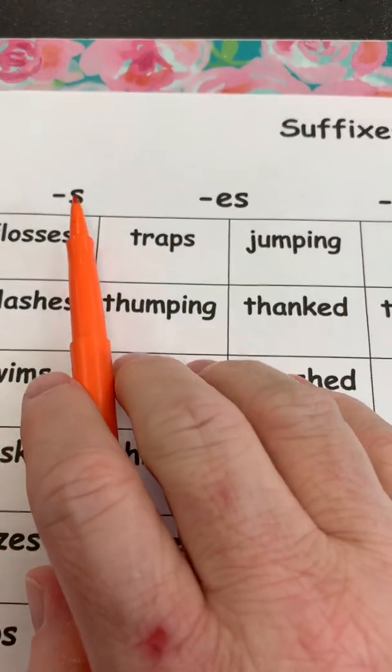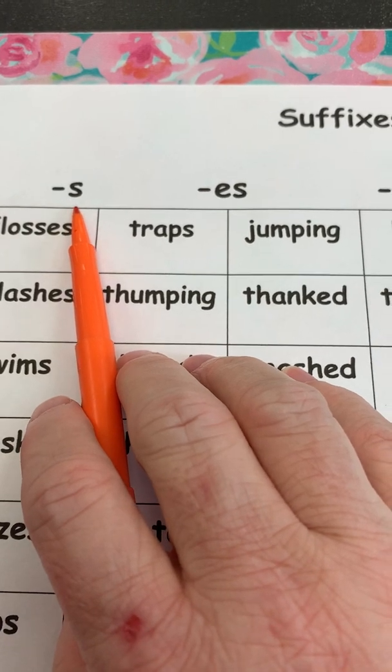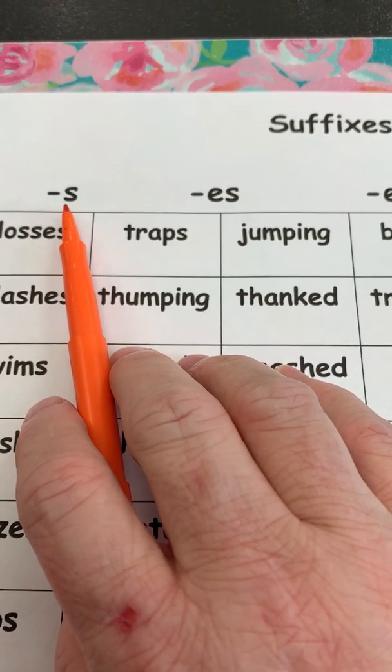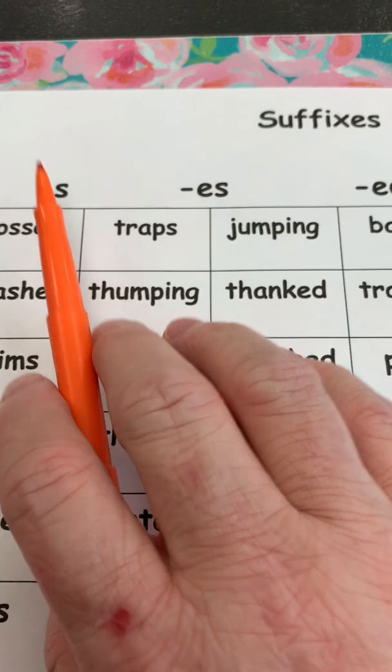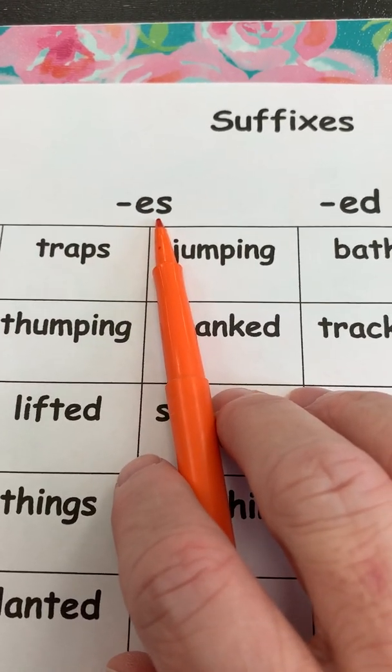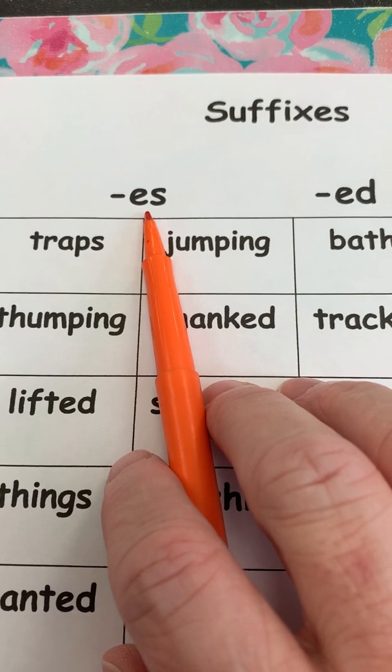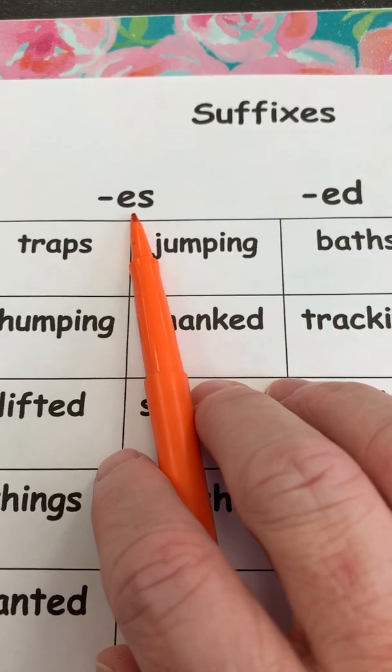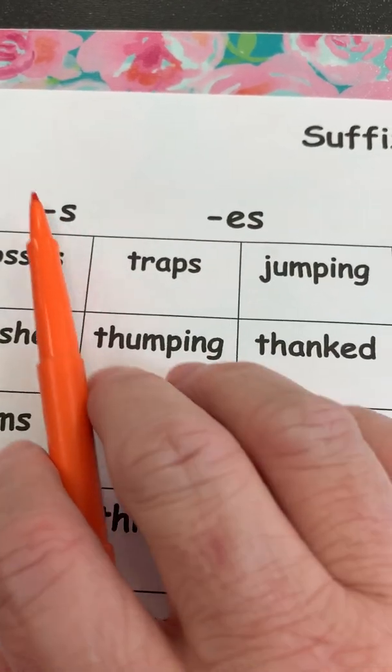We talked about S at the end of a word. That makes the word what? Plural, makes it mean more than one. We talked about the suffix es at the end of a word. That also makes the word plural. And do you remember when we use es instead of s?